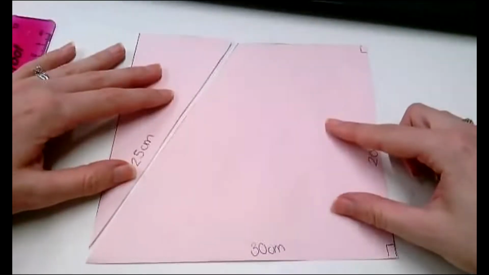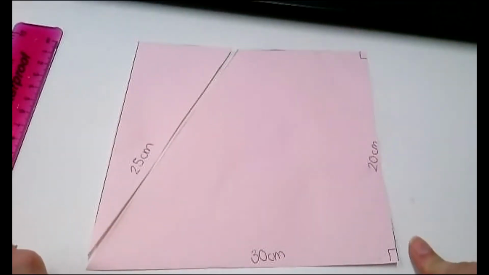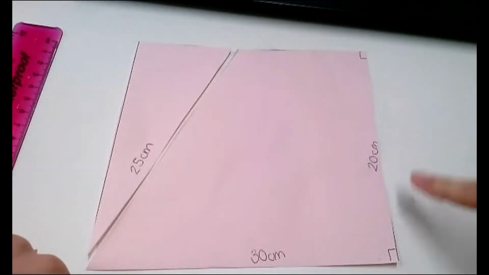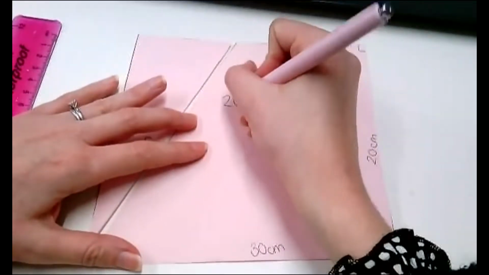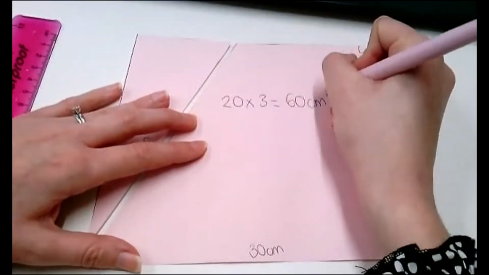Right. How do you work out the area of a rectangle? Well, we take the width, we take the length, and we times. So we need to do 20 times 30. Well, what's 2 times 3? 6. So what's 20 times 3? 60 centimetres squared.